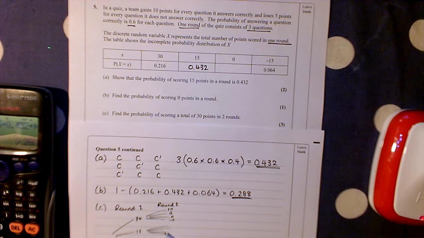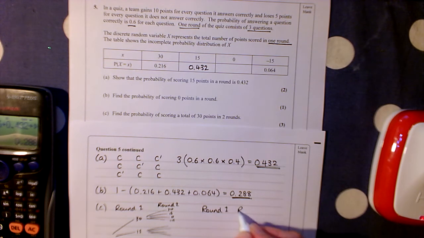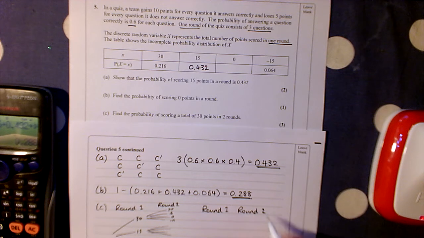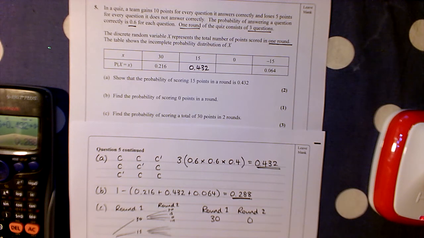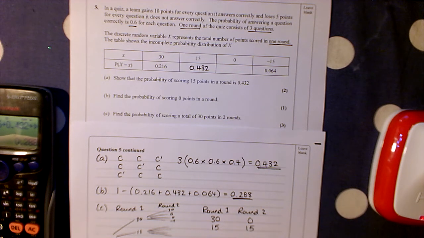Well, the only way that you're going to score 30 points in 2 rounds, well, there's 3 things that could happen. Round 1, round 2. You could score 30 points in the first round, then you wouldn't need to score anything in round 2. If you score 15 points in the first round, you'd need to score 15 points in the second.